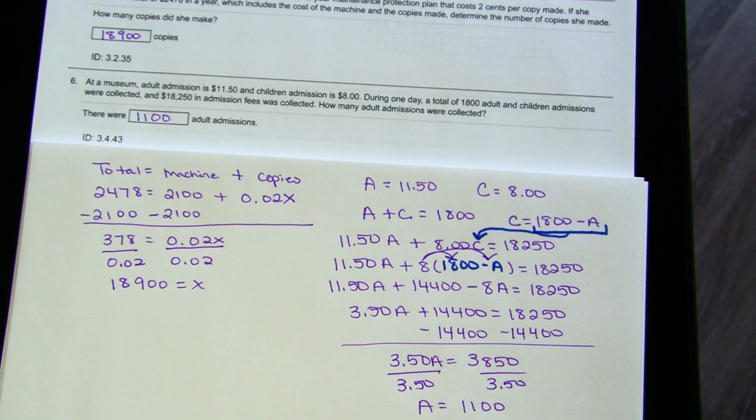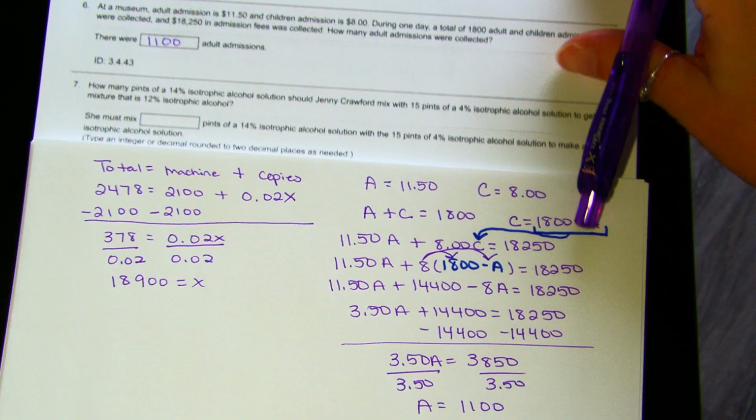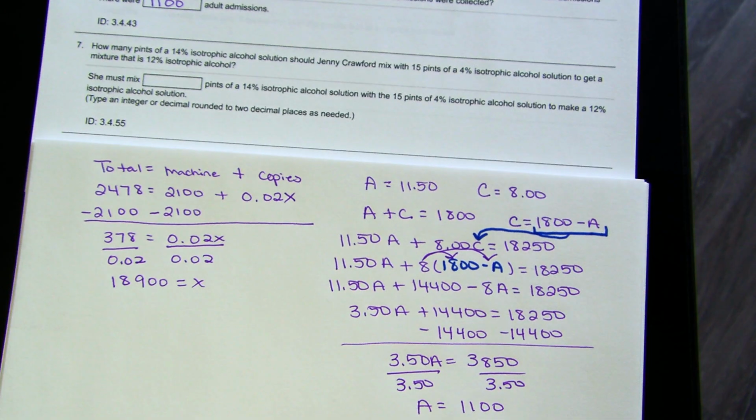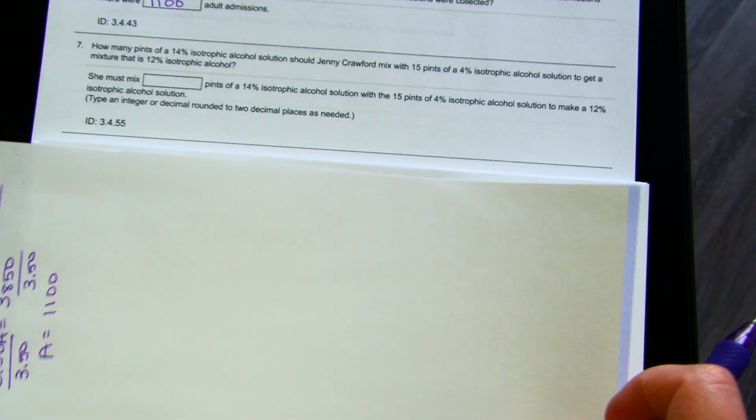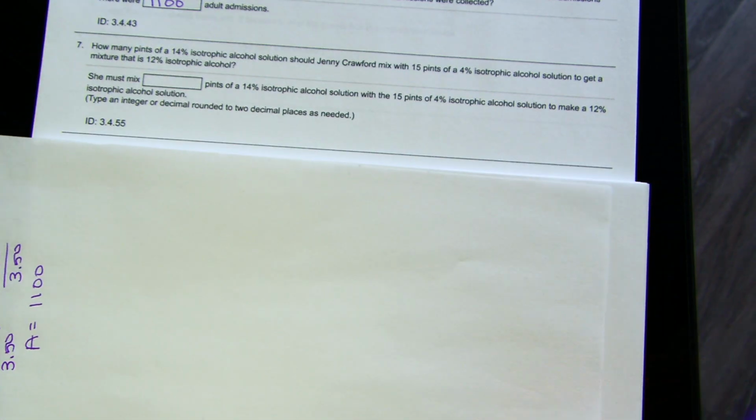All right, let's do our mixture problem. I'm going to rotate my page. There we go. How many pints of 14% isopropyl alcohol solution should Jenny Crawford mix with 15 pints of 4% isopropyl alcohol solution to get a mixture that is 12% isopropyl alcohol?